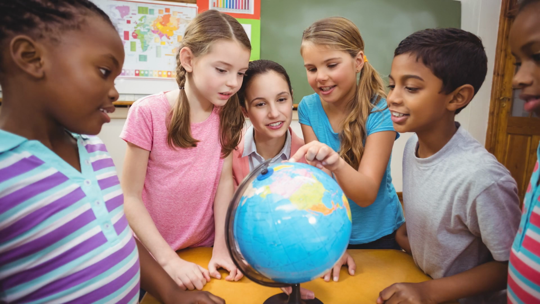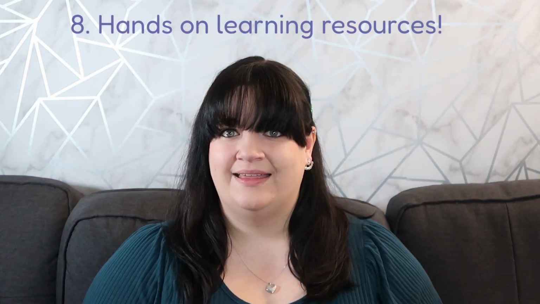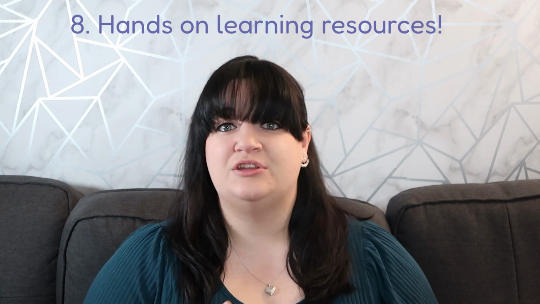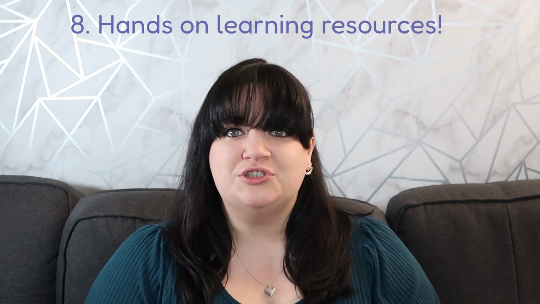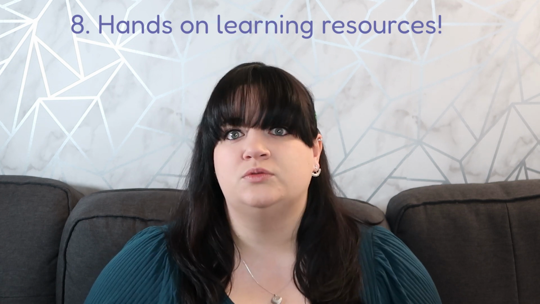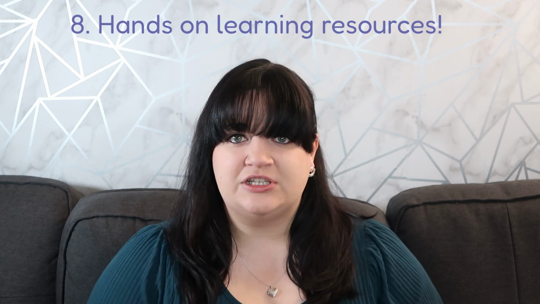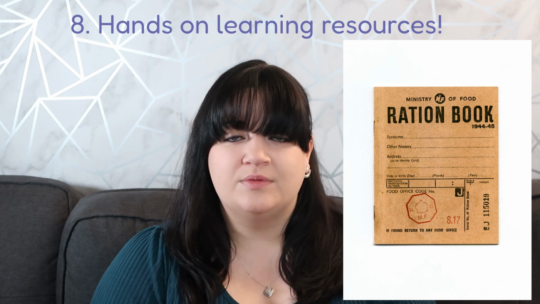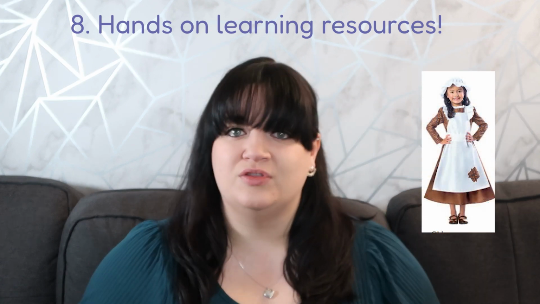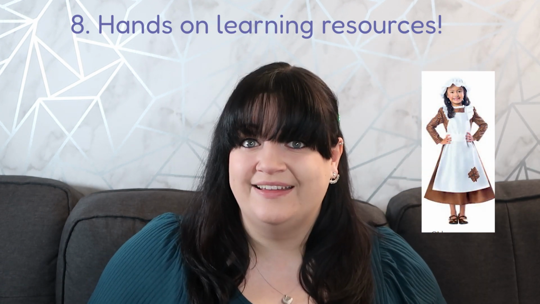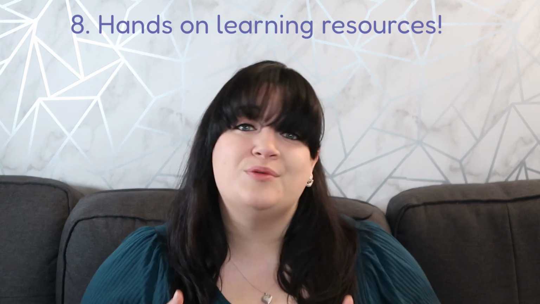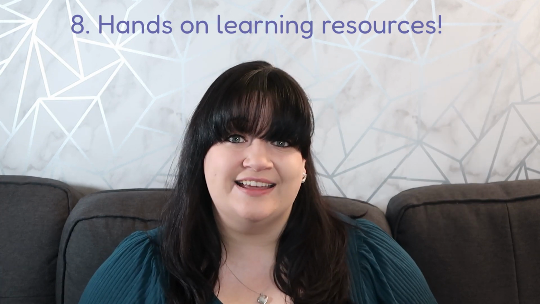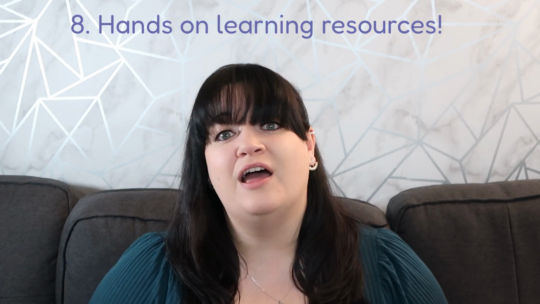For children to be able to hold a globe and actually look around on the globe to find what they're doing, as well as an atlas, it makes quite the difference than you trying to explain it. For children learning about, for example, World War I or II, for them to actually be holding an example of a ration booklet, them being able to see it properly, being able to put on the clothing from the Victorian era, they are so much more involved and engaged in the lesson. You'll be surprised how much more learning you will do.